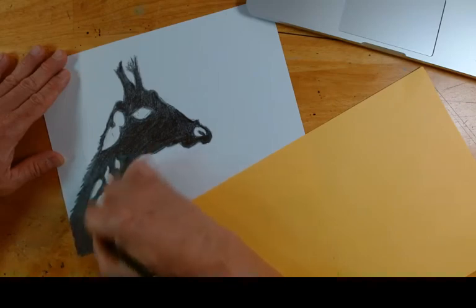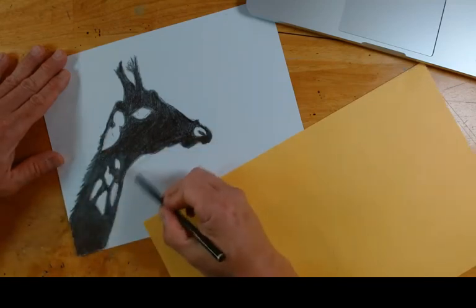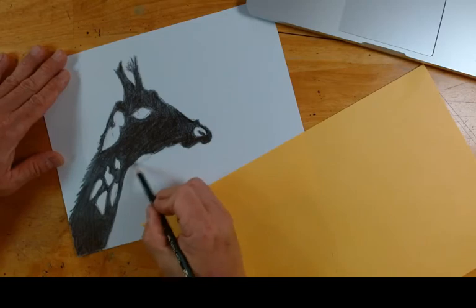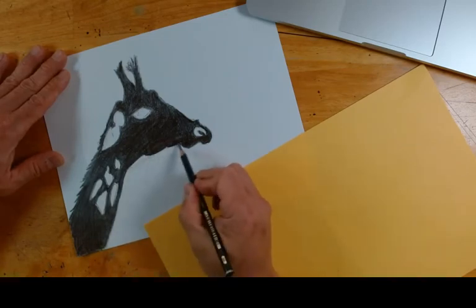So this graphite is being applied to the surface of the paper, and I really like the contours. Does it look like a giraffe? Let me know in the chat.